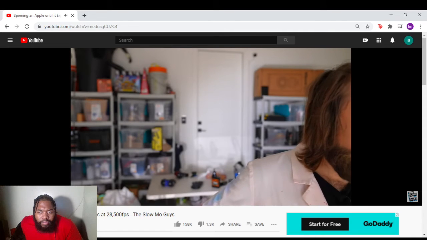That is bacon. Well, this camera's not fast enough. That is rapid. It's moving fast in slow motion. I need to call Alabama.